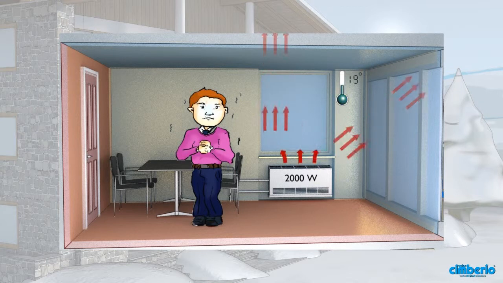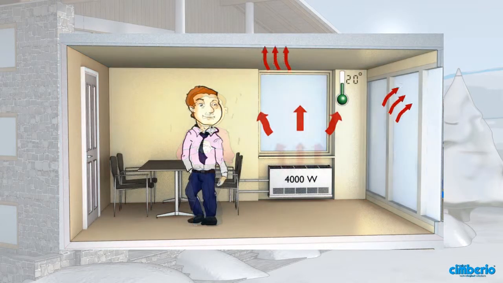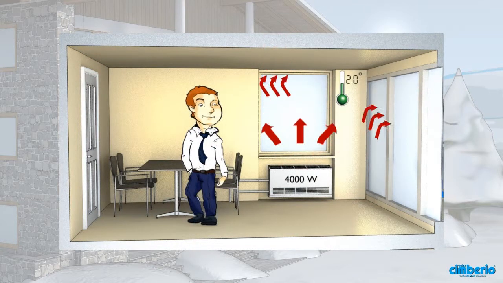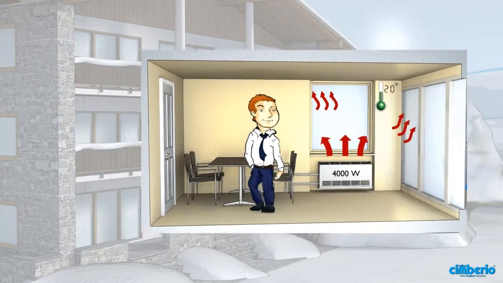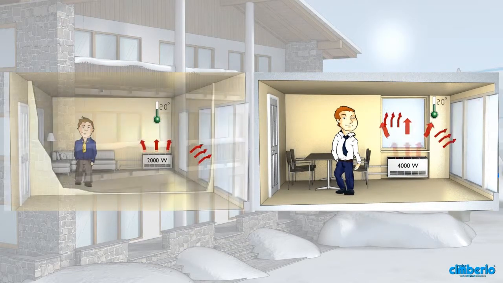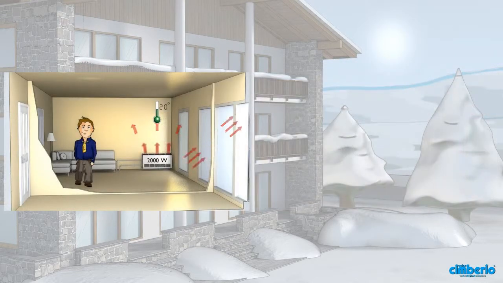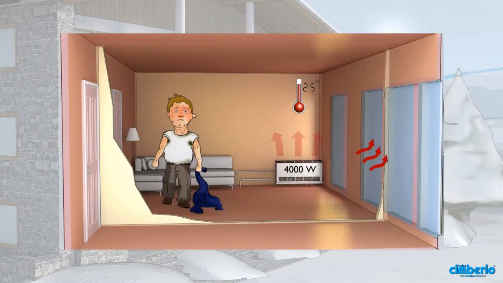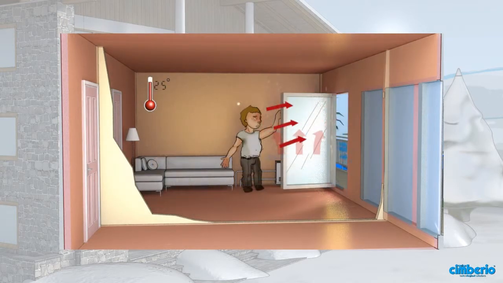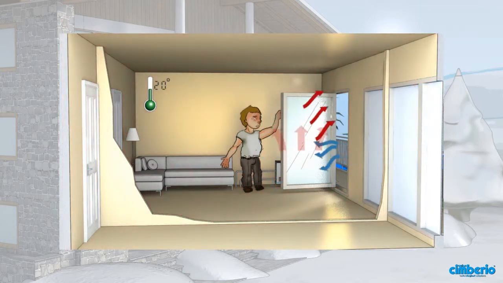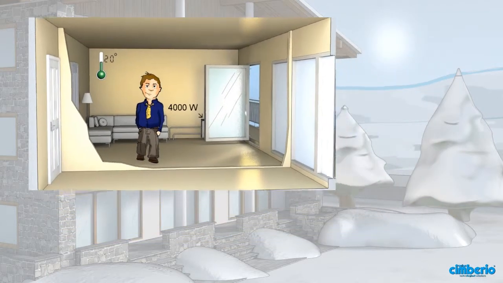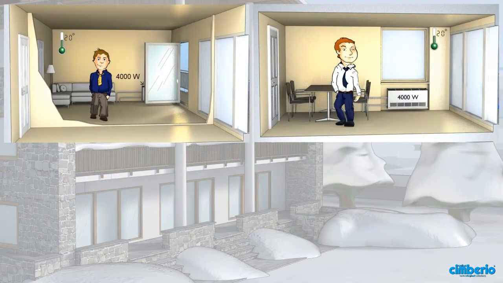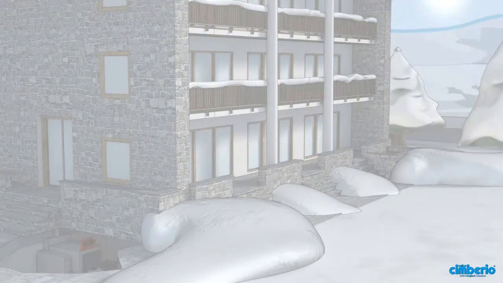The immediate effect is a temperature increase in Mr. Brown's apartment, who believes all his problems have been resolved. But what happens? After the adjustment by the plumber, the temperature in Mr. Smith's apartment went up. Now it's too hot and Mr. Smith is forced to open the windows. Now both apartments have an acceptable temperature, but with a lot of waste.